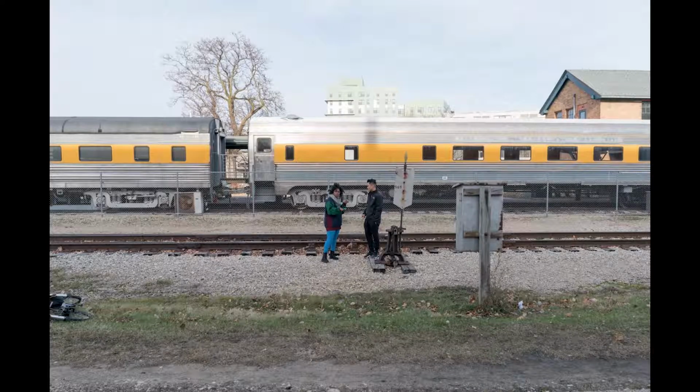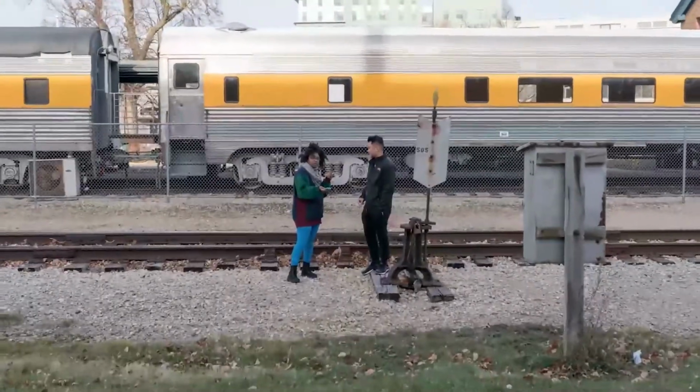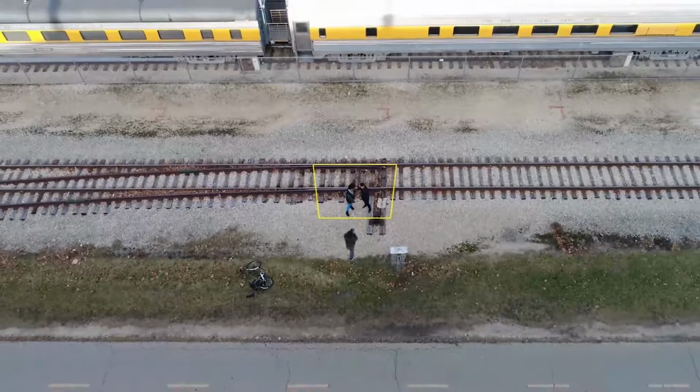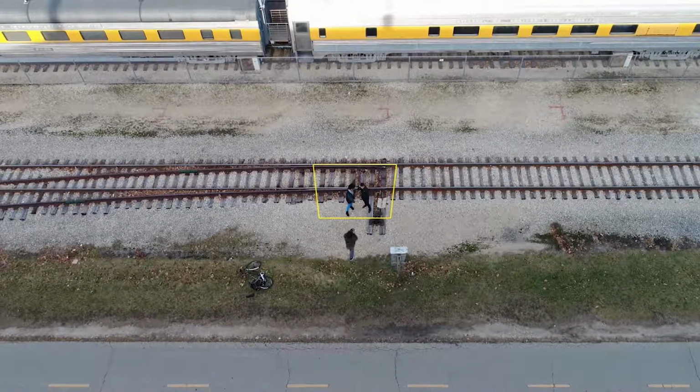So here we have a scene of two people, Hao and Tahan, standing in front of a train. And we're going to change our perspective on this scene a little bit. Look at it from above. So now we can see Tahan and Hao. We can see this yellow rectangle which shows the frame of our picture, and then there I am, the photographer, in front of them.